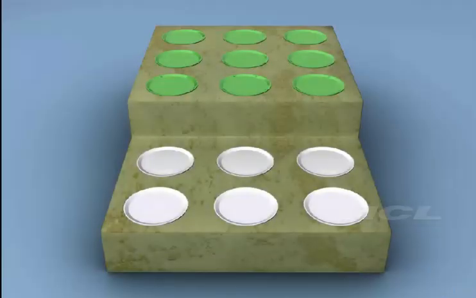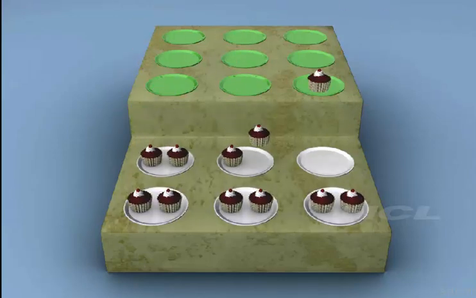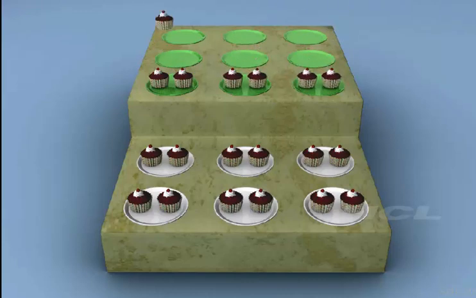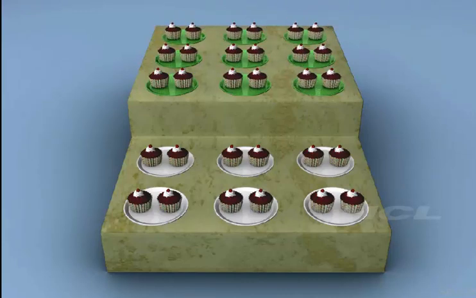Here are 9 green and 6 white paper plates. Suppose we distribute 2 cupcakes in each plate. How many cupcakes will be there in all? Let's see the different methods to find the answer.